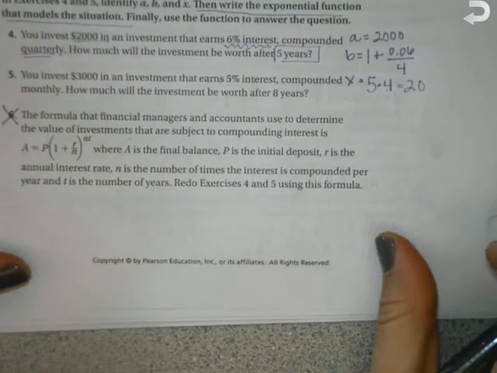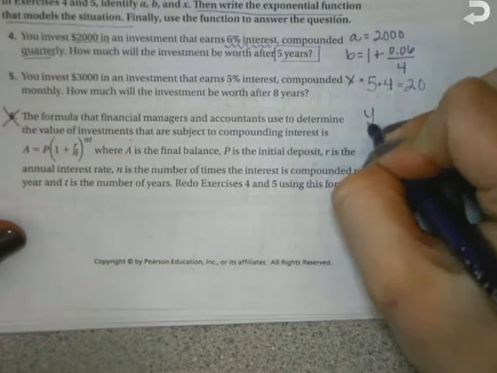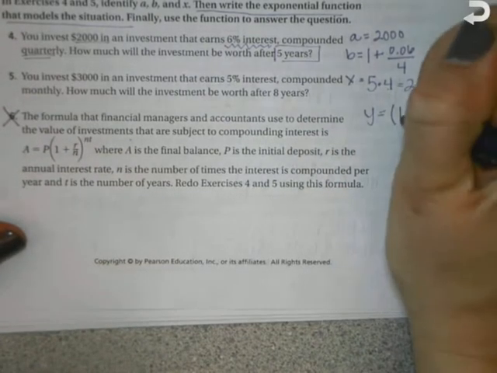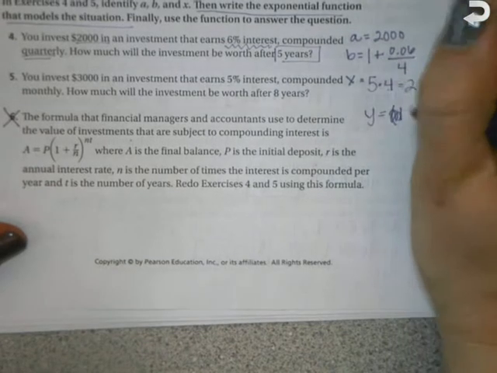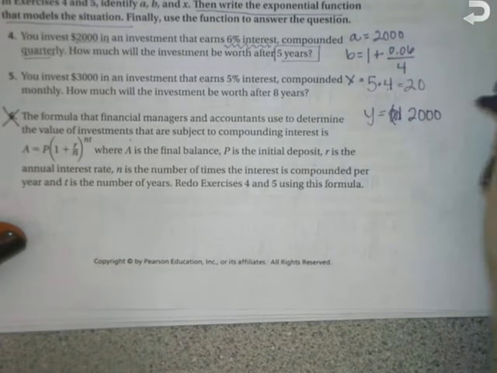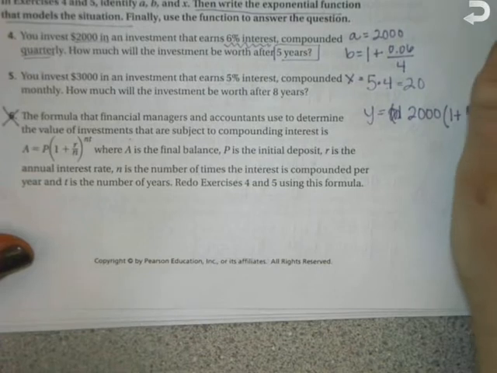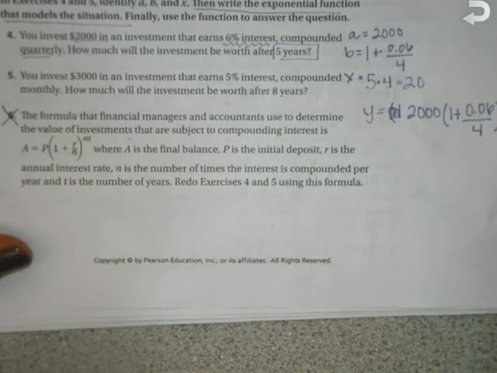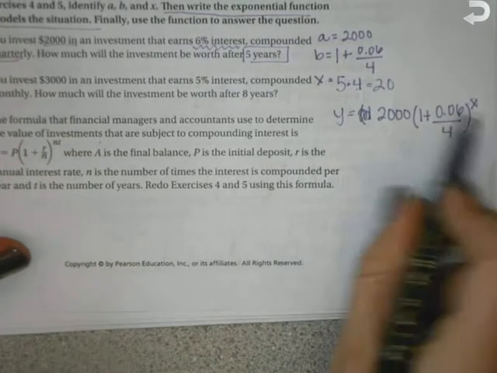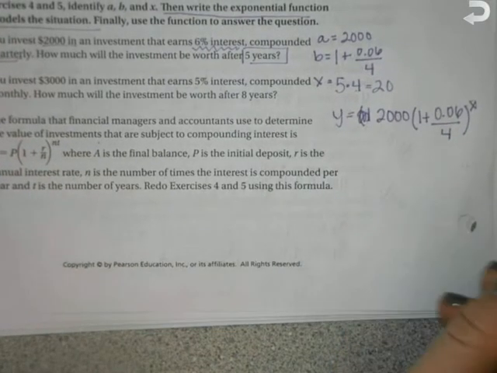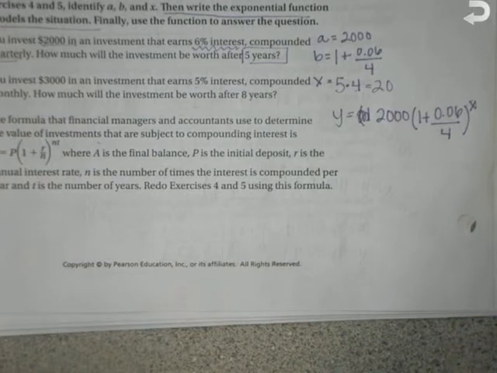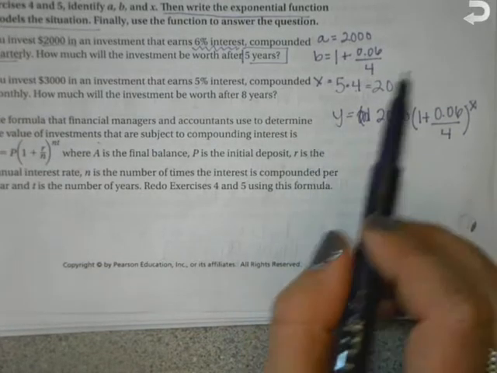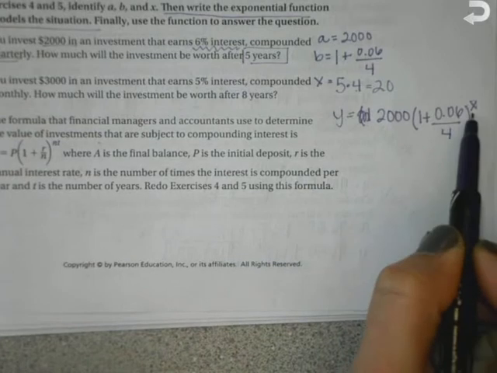Okay, so what's the equation? The equation is going to be y equals 2,000 times 1 plus 0.06 divided by 4 to the power of x. Okay, so that's your equation. So on the test, on some of the homework problems, on the project you're going to get today, it asks you to write an equation that models the situation. That means this. There's nothing plugged in for x yet.